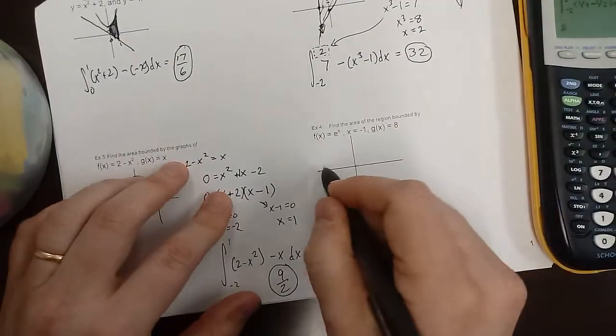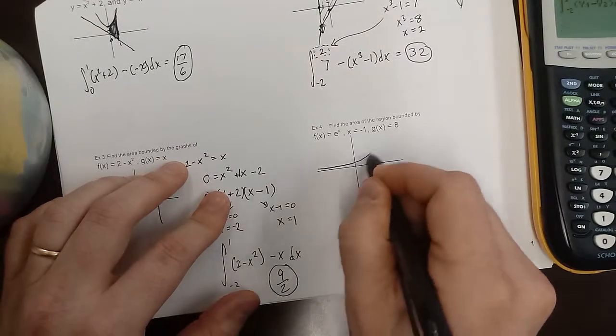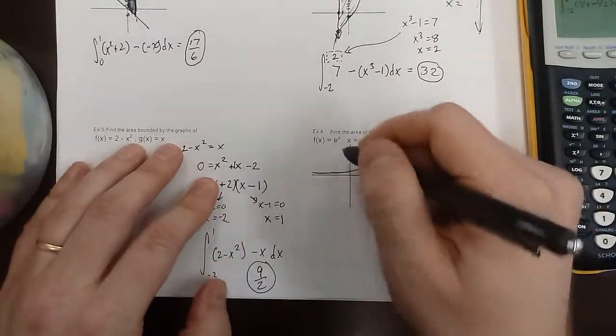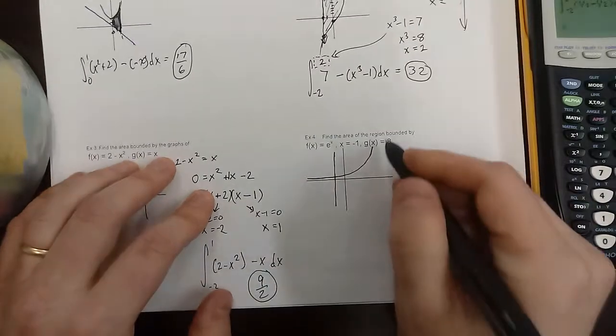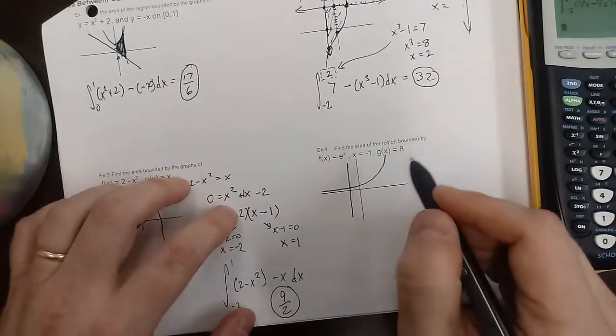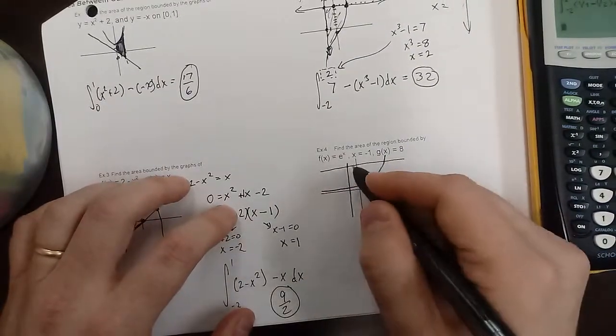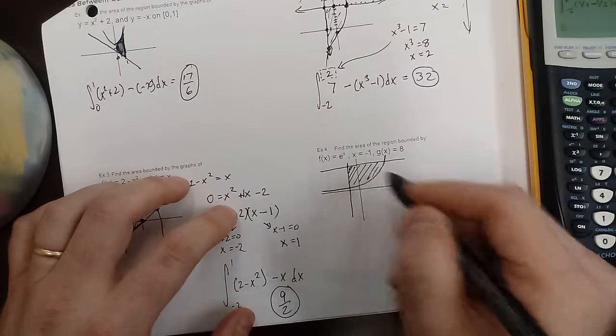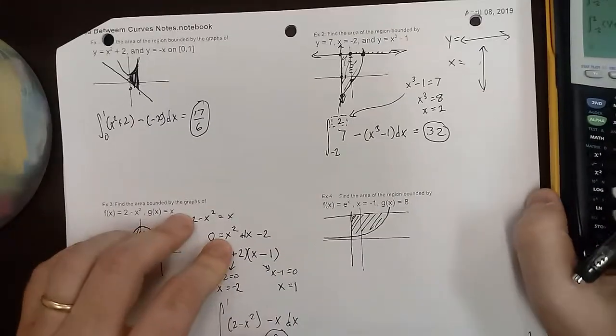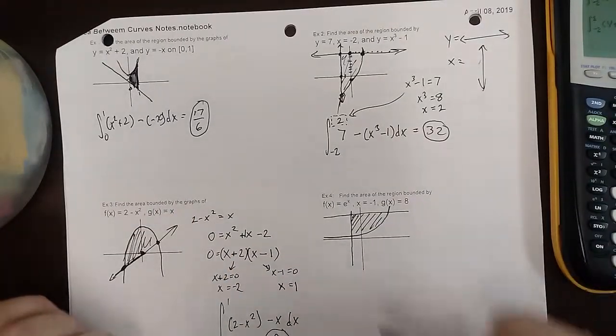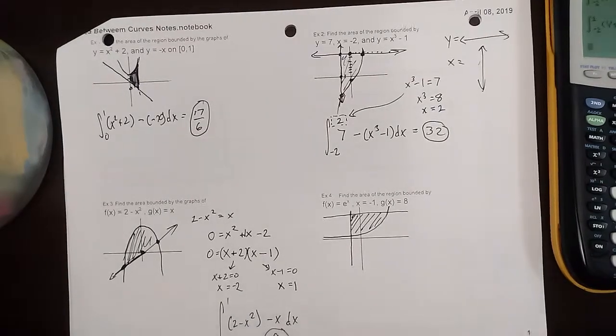e to the x, remember that's a swoop, right? Whoop. x equals -1, whoop. And y is equal to 8. Whoop. So if we want the region bounded by this, notice for all of these, I'm drawing the picture first and trying to find the region first before I go and do anything else.